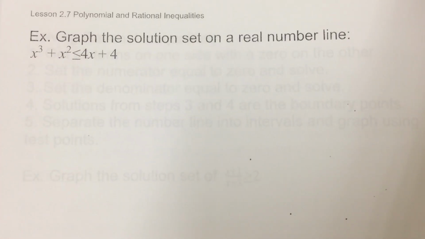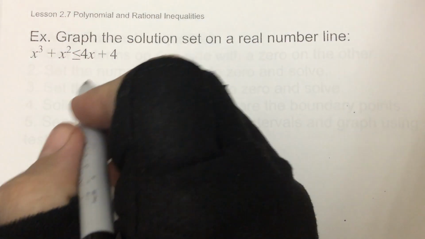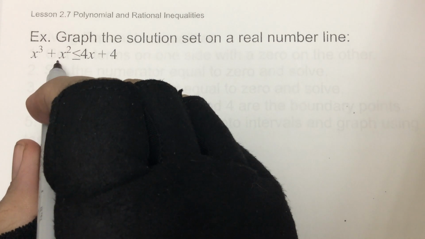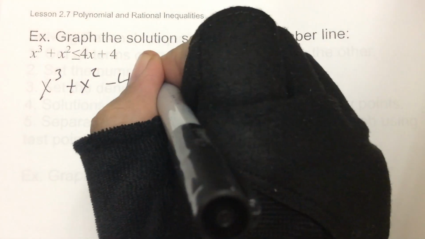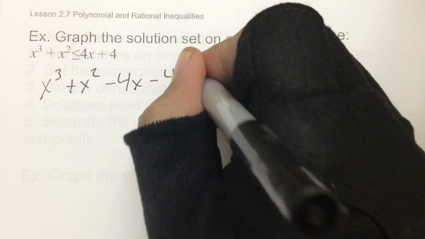Now we're going to graph the solution set on a real number line of x to the third plus x squared is less than or equal to 4x plus 4. Again, everything has to go to the same side. Because we have the x cubed and x squared on this side, we're going to move the others over. So we will have x to the third plus x squared, subtract the 4x over and subtract the 4, to be less than or equal to 0.